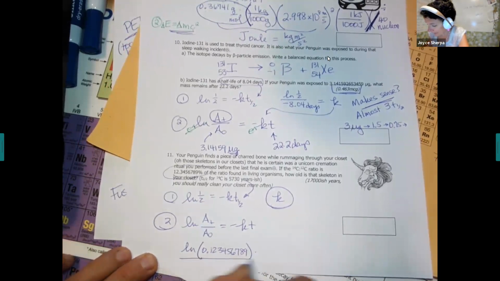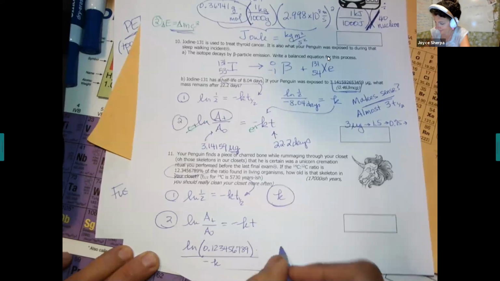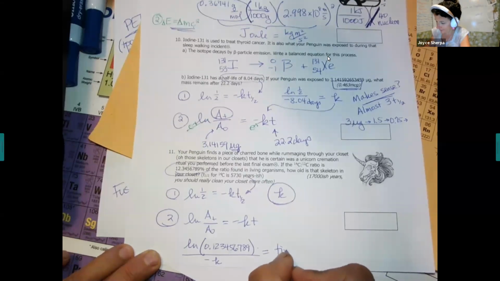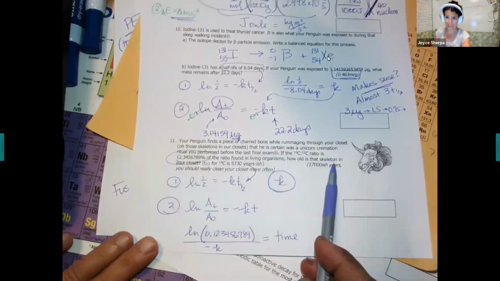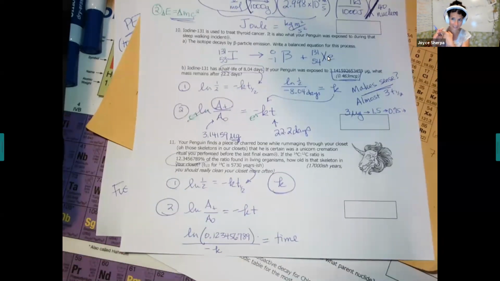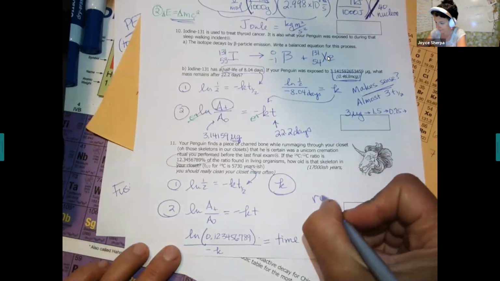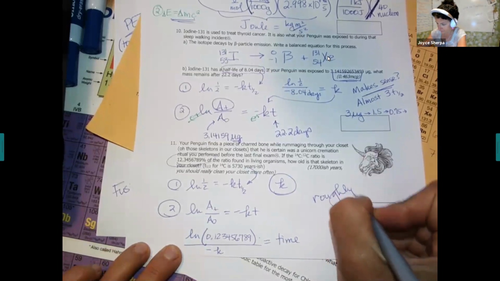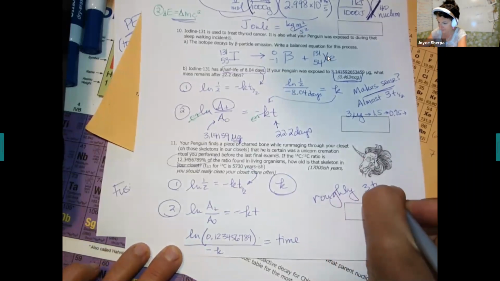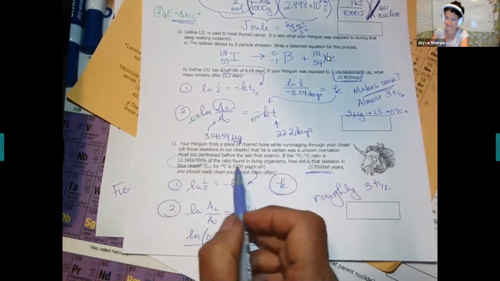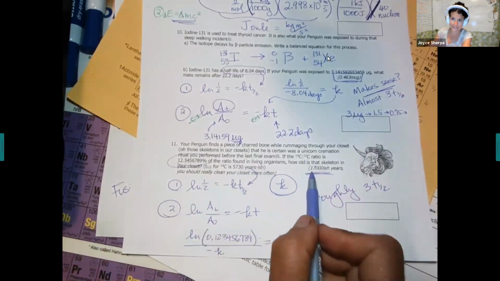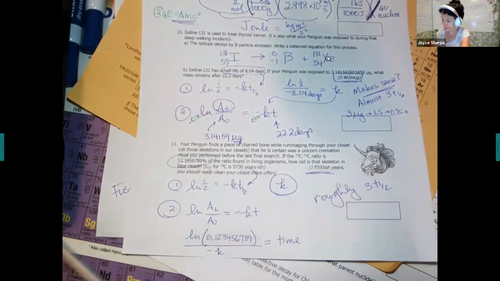Anyway, divided by negative k, that will give you the time. So again, you could approximate. 100%, first half-life is 50, then 25%. And so this is roughly 3 half-lives to get to 12.5%. So the answer makes sense. 6,000 times 3 is around 17,000 years.